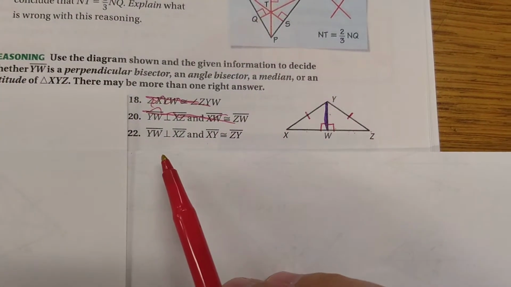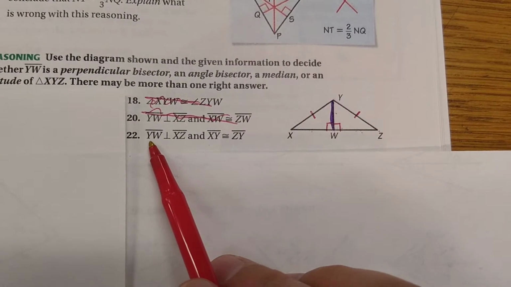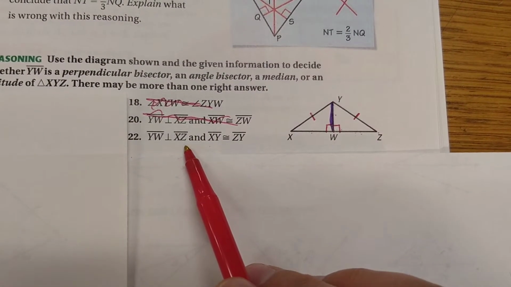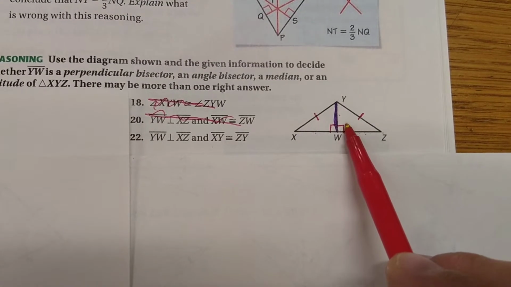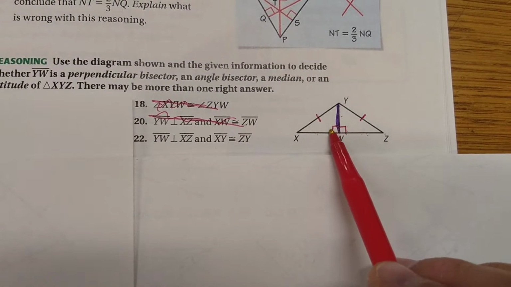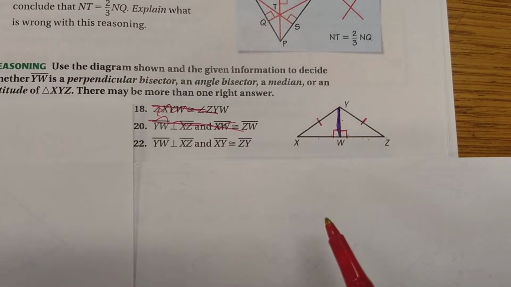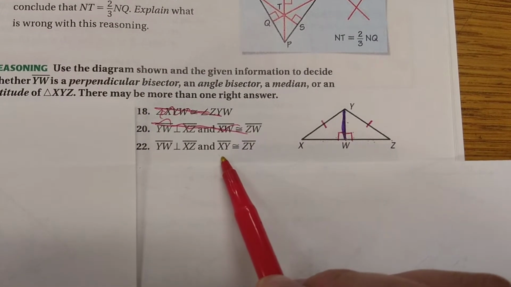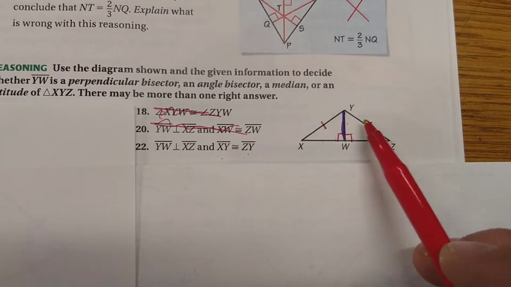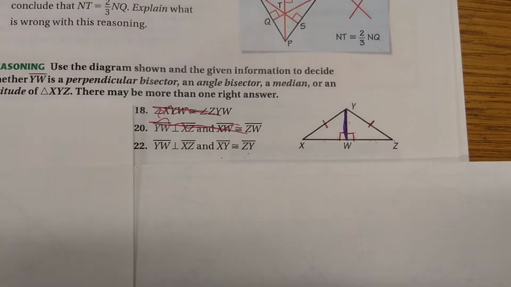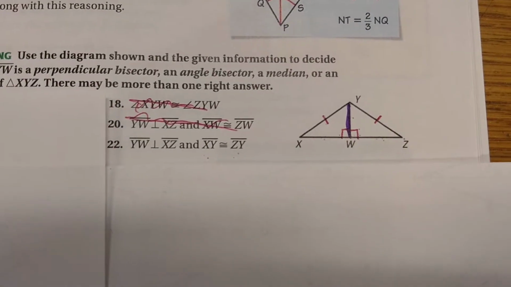You'll notice that I already marked the information that's given to us. We know that YW and XZ are perpendicular. I've shown that here with a little square that's showing this as a right angle. I actually did it on both sides even though I didn't need to. And then XY and YZ are also the same length. I marked those with a little tick mark. So that's all the information given to us.